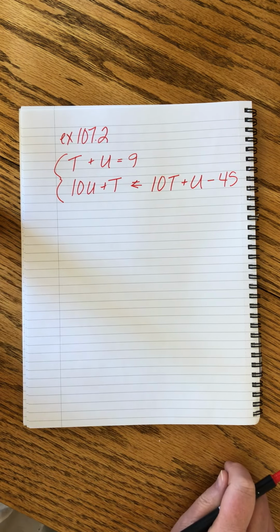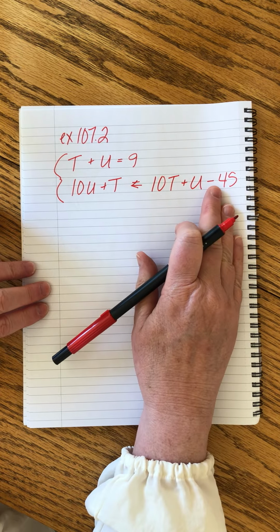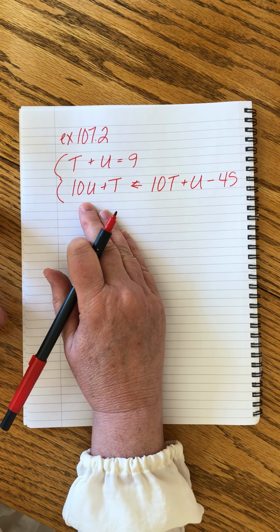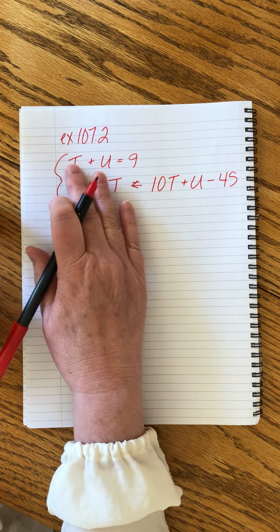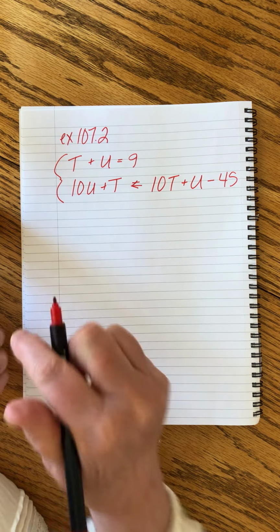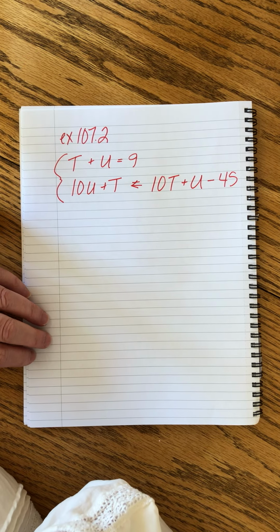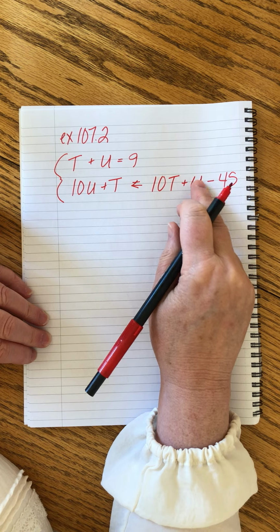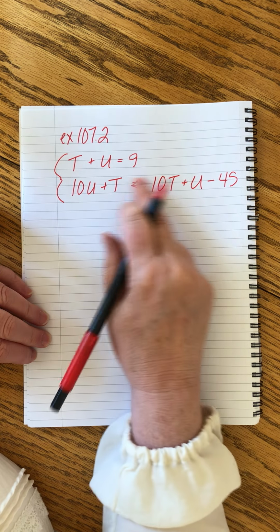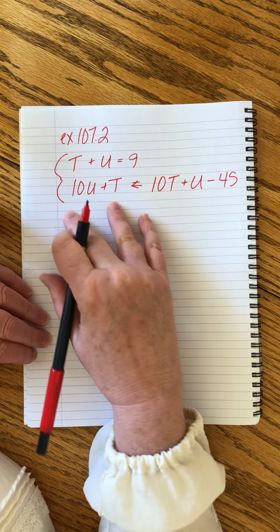There we go. Just like before, we can clean up this side and then we'll rearrange this and substitute it in, right? So we're substituting. What some people like to do, last time I moved the single pieces. Some people like to bring both the t and the u over to this side.